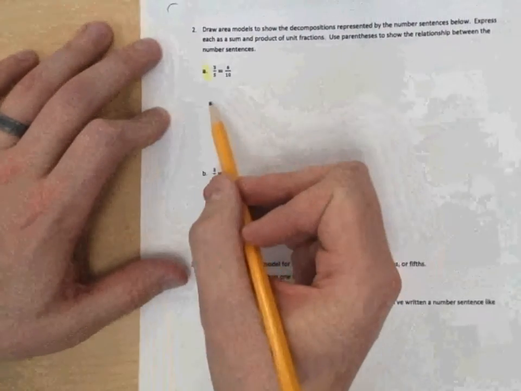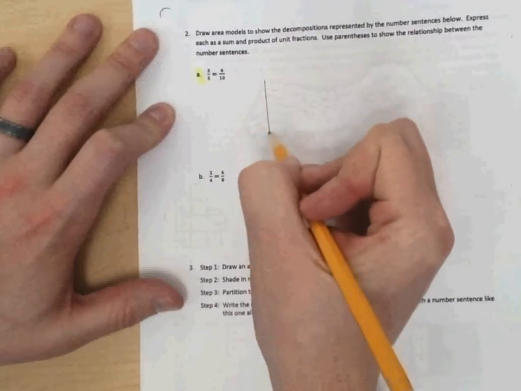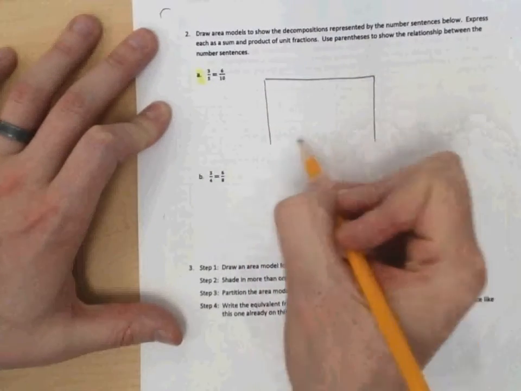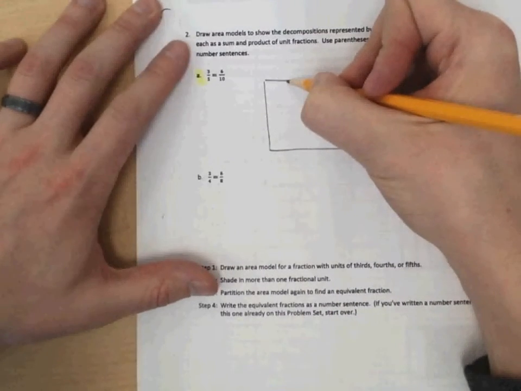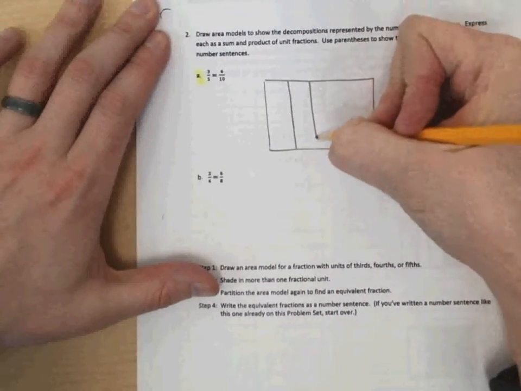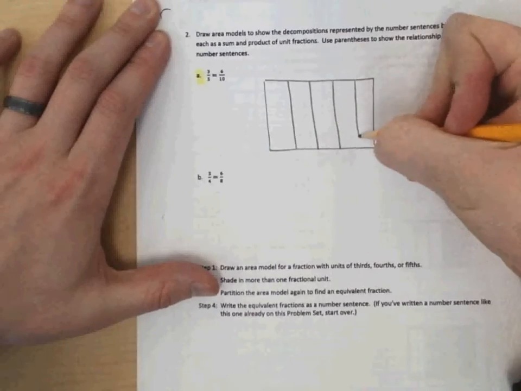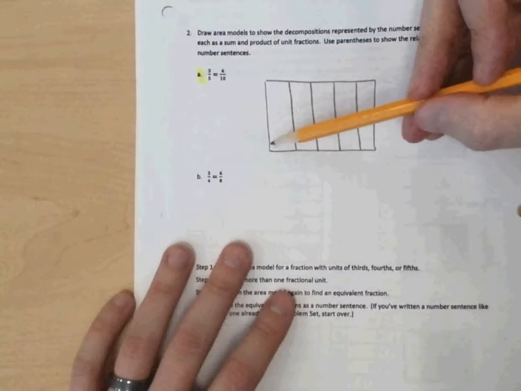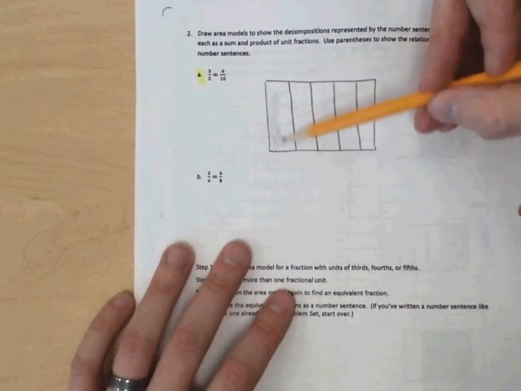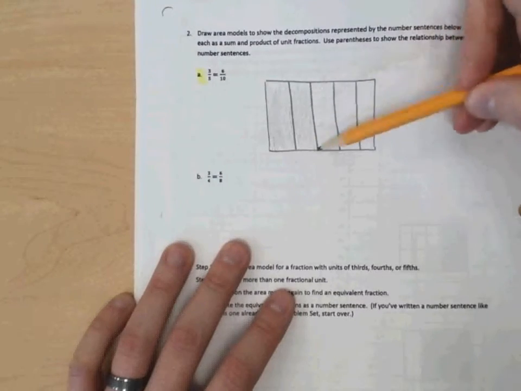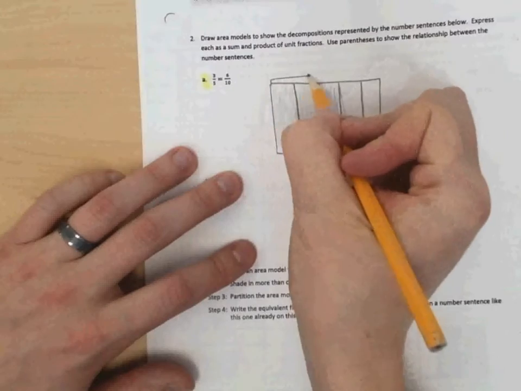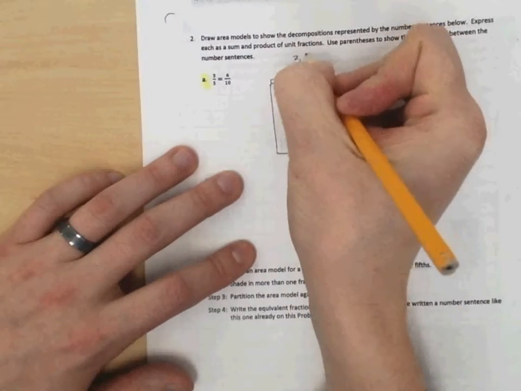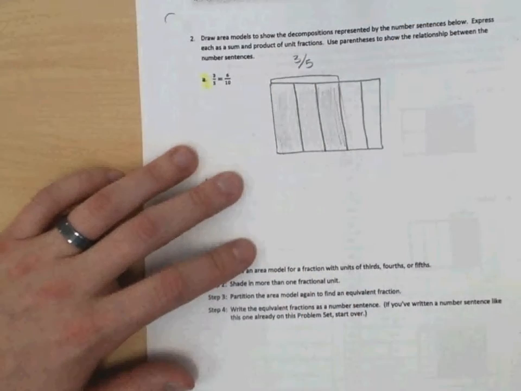And so in this instance, we're starting with 3/5 of a cake. So I draw the same whole, same cake, but this time we have 3/5, which is 4 cuts. 1, 2, 3, 4, and I'm shading 3 of these pieces and labeling my area model as 3/5.